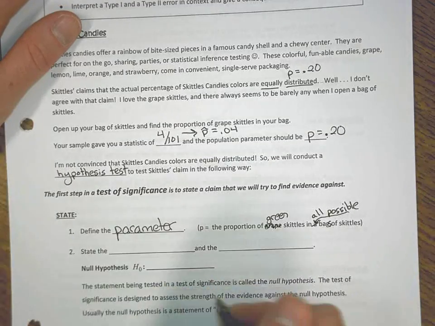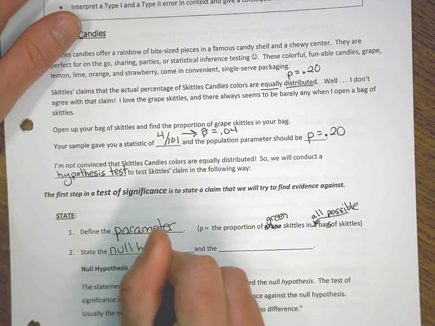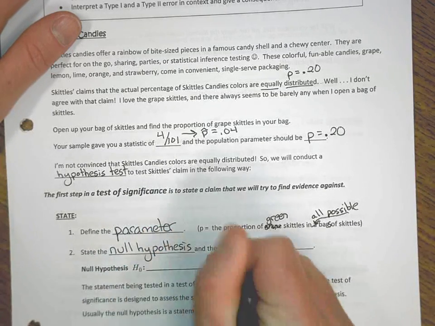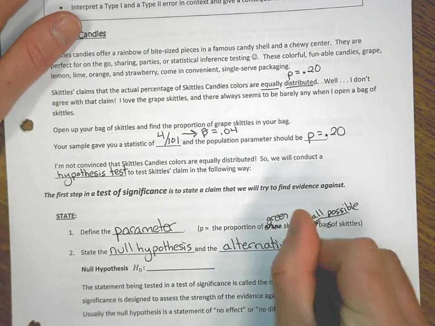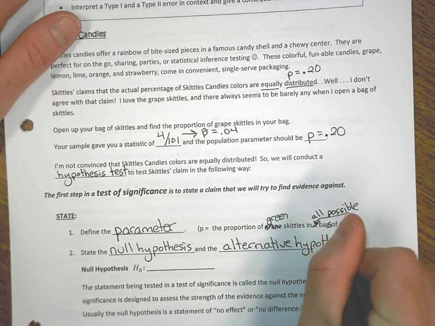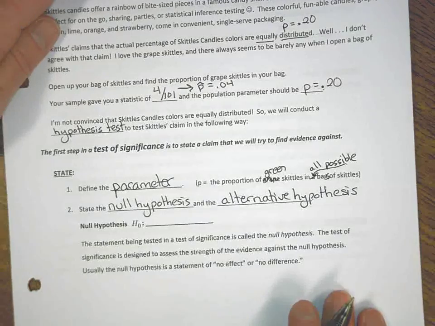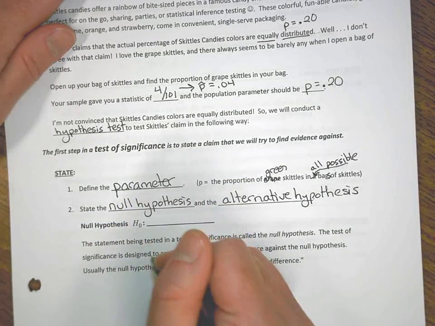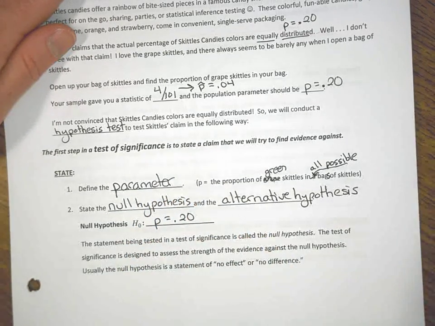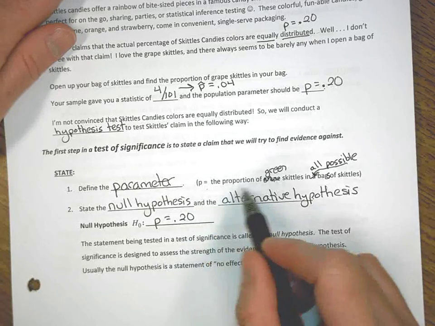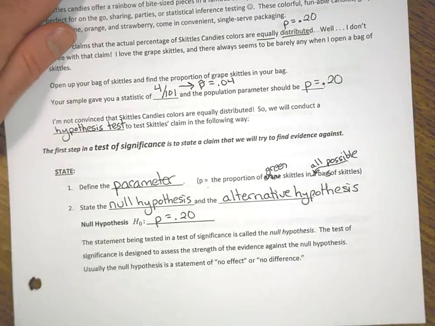And then we have to state the null hypothesis and the alternative hypothesis. The null hypothesis for our case is what the parameter says it should be. That H subscript 0 should be that p equals 0.20. We don't have to write any more words since we've already written them clearly up here, and in fact, the fewer amounts of times you write the words, the less likely you're going to get it wrong.